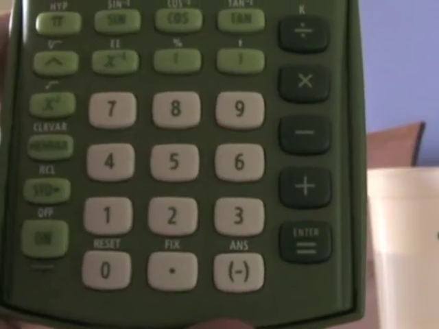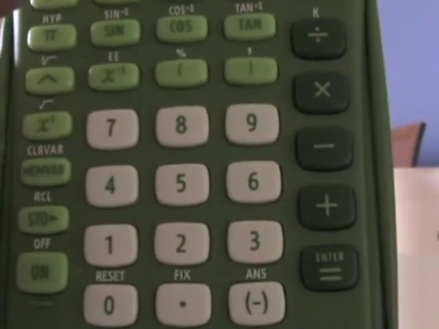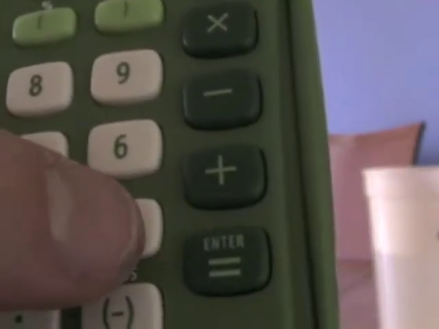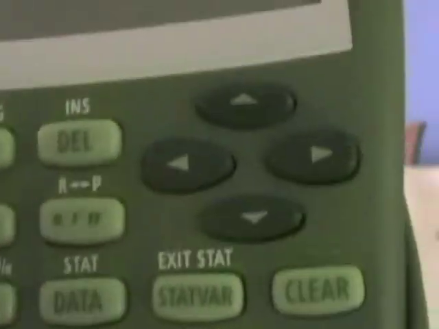Let's try a simple multiplication problem. 3 times 5. First you enter in the number 3 from the number pad. Then you enter in the multiplication symbol. And then you enter in the number 5 from the number pad. After you have all of this in, then you press the Enter button. And then you get your answer, 15.